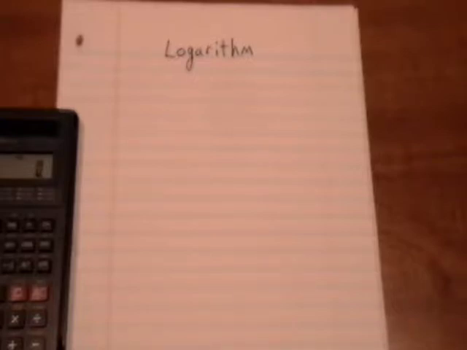Today we're going to be talking about logarithms. Now, a lot of people get a little confused or scared about logarithms because they're not really used to it. But the big thing you have to remember is all a logarithm is another way of writing a power.